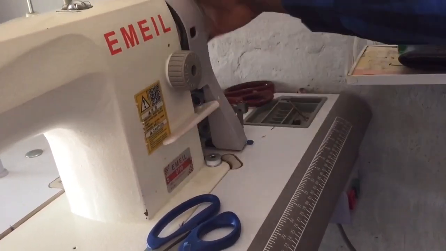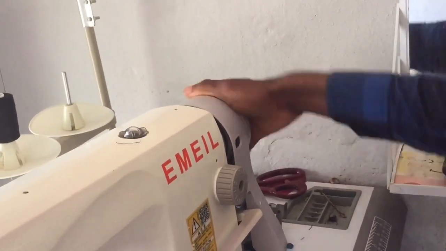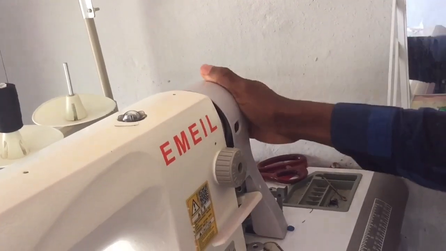When you press it down, this is the head of the machine. This is what turns to actually make your machine sew, and this is controlled by the motor.